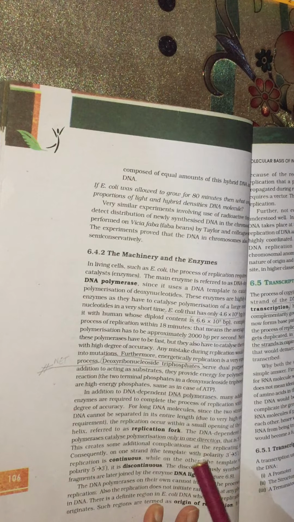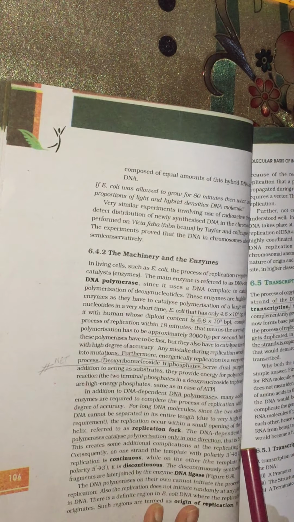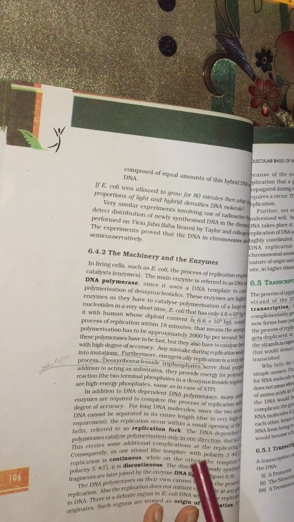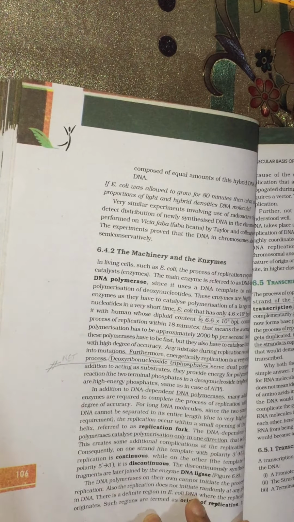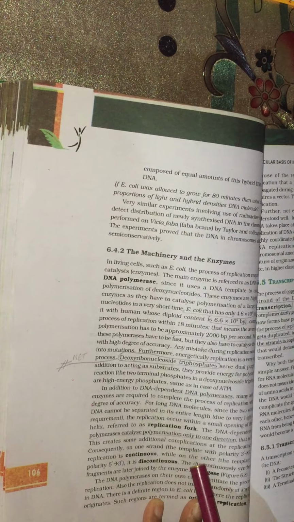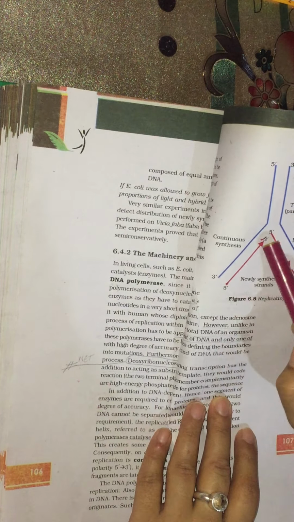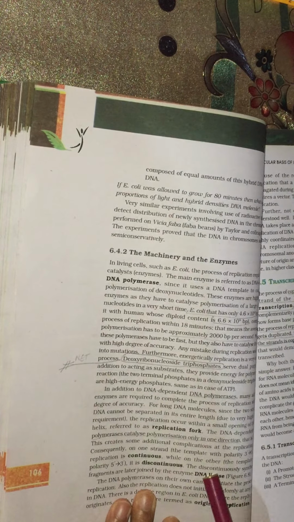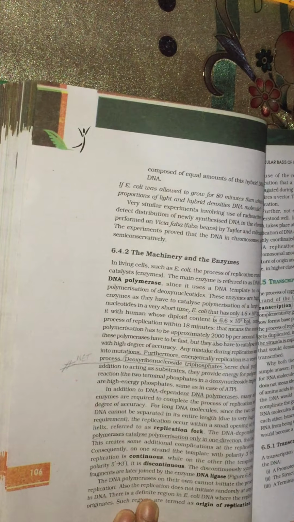So yes, the DNA-dependent DNA polymerases catalyze polymerization only in one direction, that is 5' to 3'. This creates some additional complication at the replication fork. As a result, on one strand, the template with polarity 3' to 5', the polymerization is continuous. While on the other, the template with polarity 5' to 3', the polymerization is not continuous, it is discontinuous.